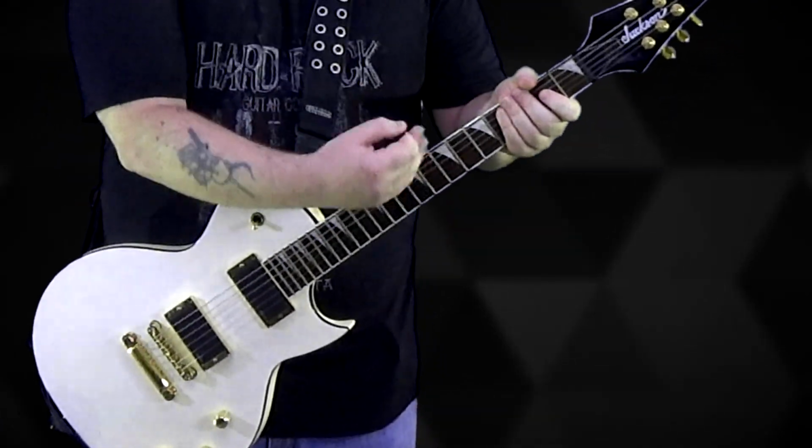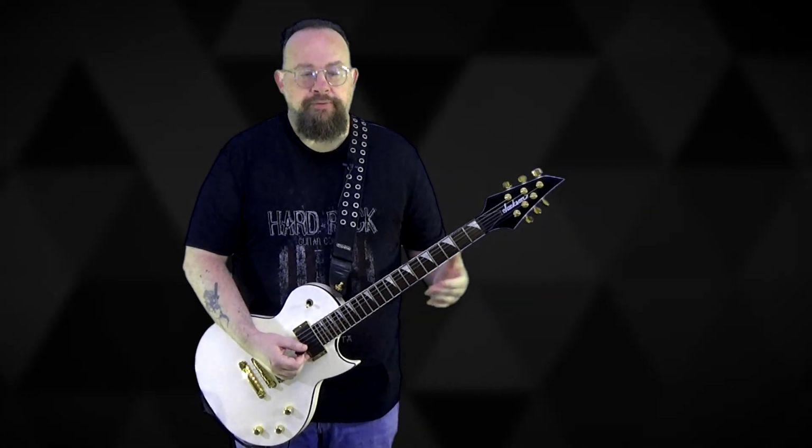And I'm staying in that same box, the one that starts out on the 6th string of the 7th fret. That's basically the one I'm using there. So even though I'm using your diatonic scale, which is your 7-note scale, I'm also bringing in the pentatonic.